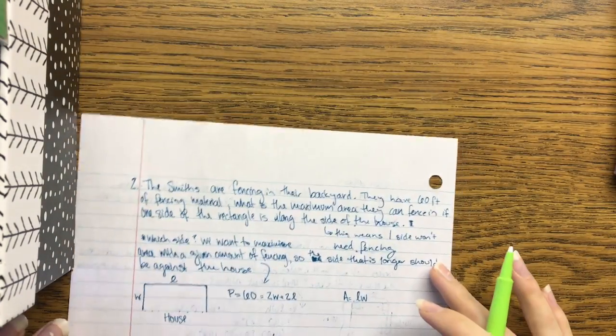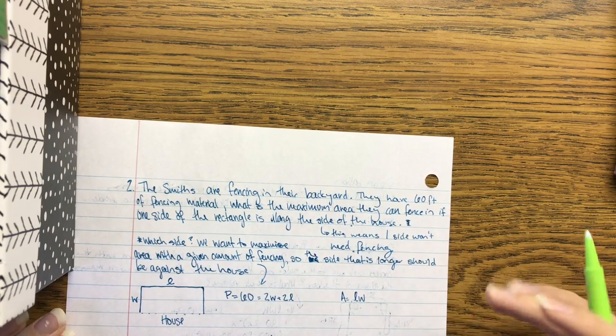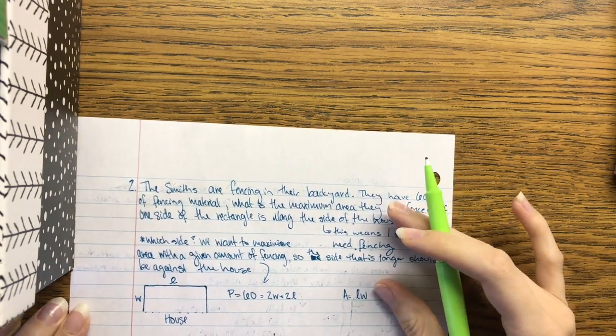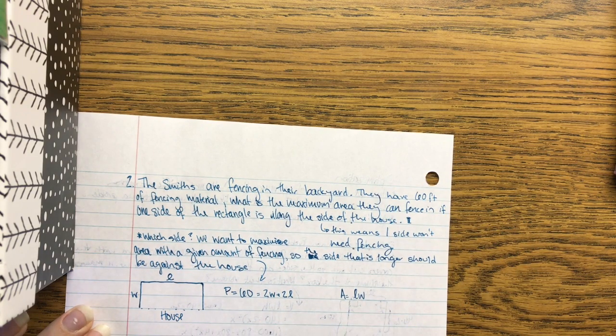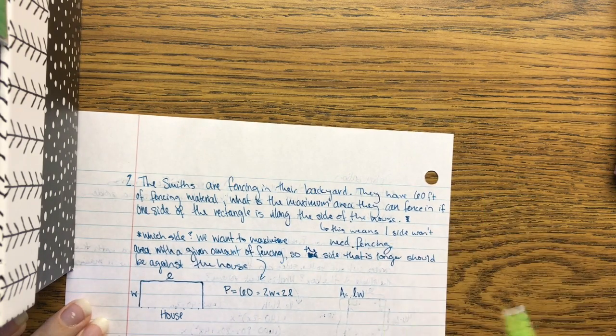And here's another simple problem. I'll try and not cut into the other one. I should have left a little bit more space here. But given a problem like this, it says the Smiths are fencing in their backyard. They have 60 feet of fencing material. What is the maximum area that they can fence in if one side of the rectangle is along the side of the house?